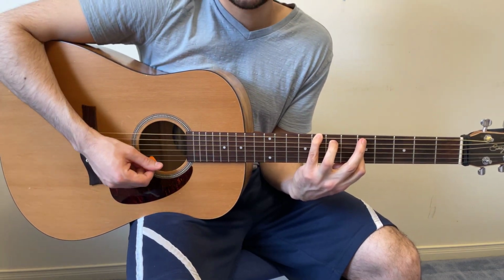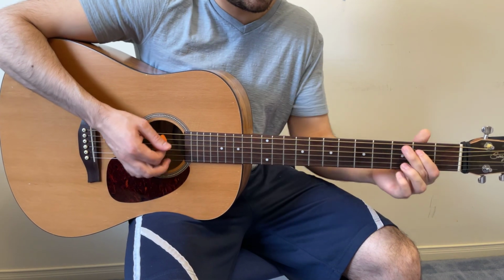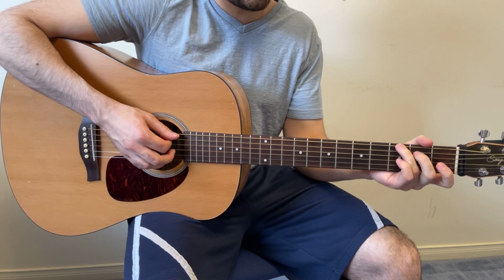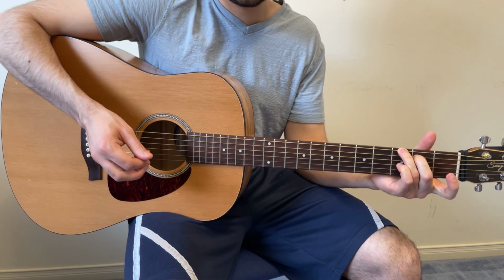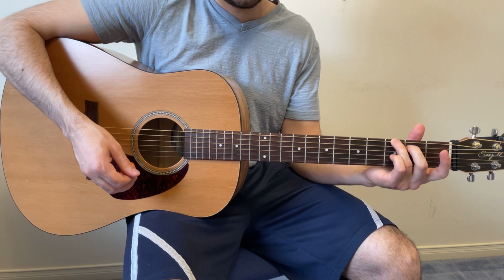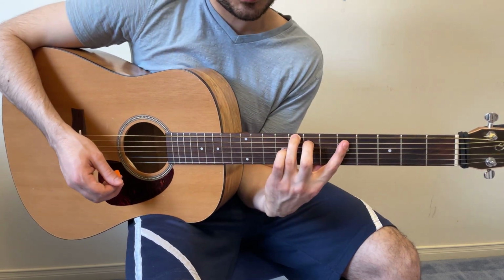That's another form of C major. That's a G shape. Let's think about it like this, where you have the... maybe that's a good way to visualize it there. And we're sliding it up here, but that means we have to bar it there.